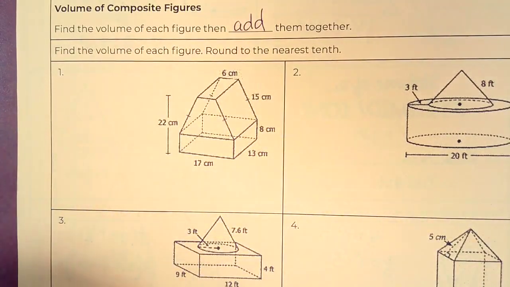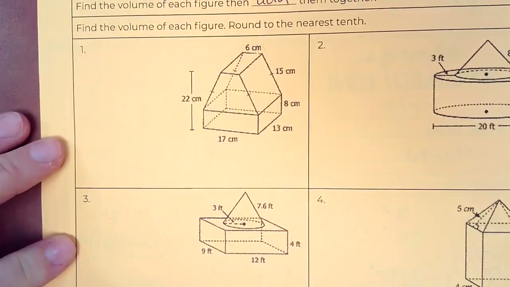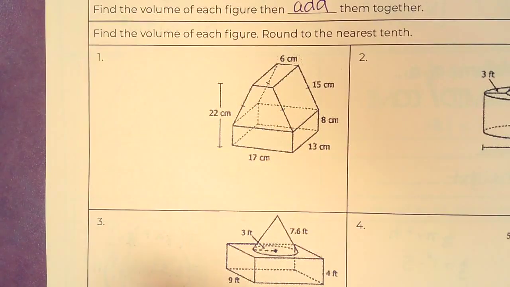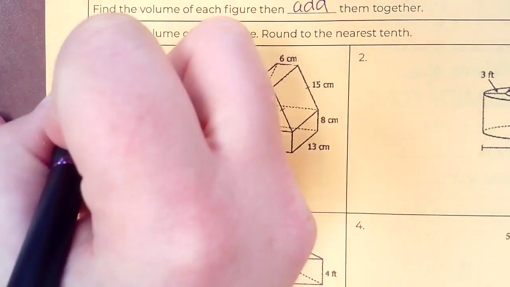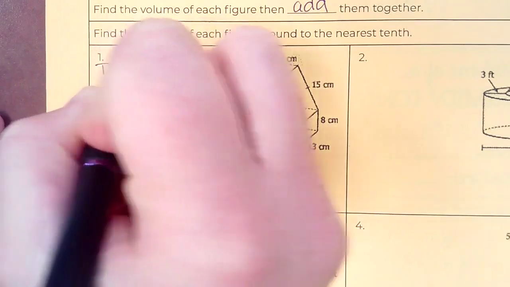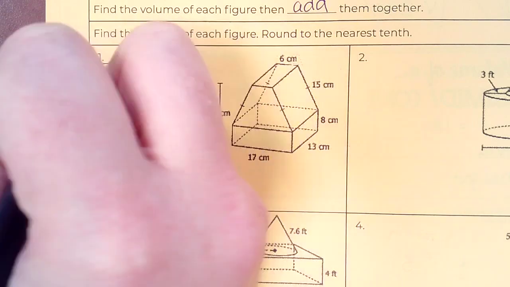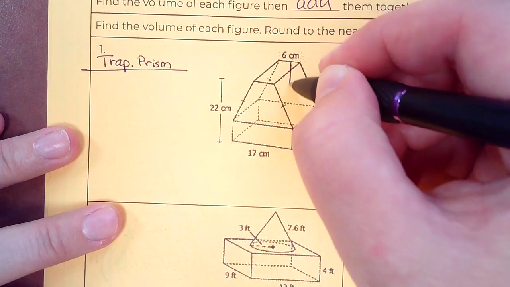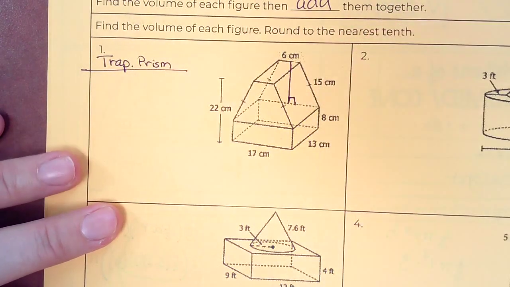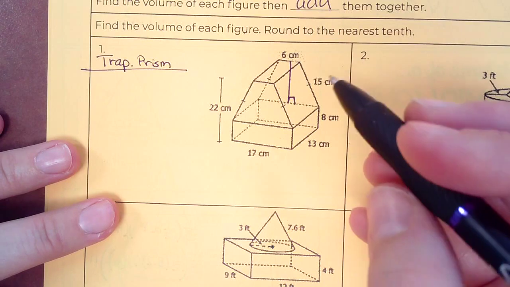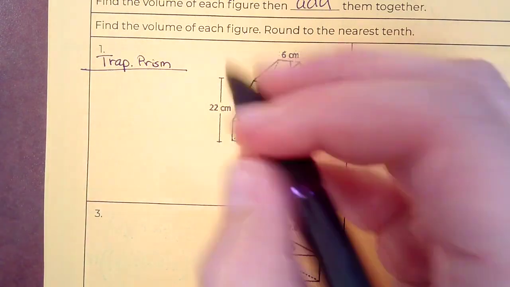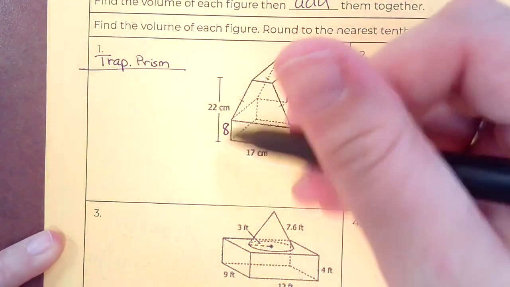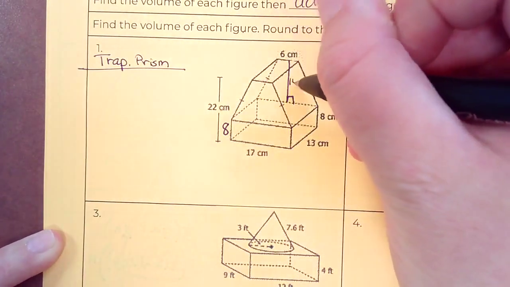Find the volume of each figure, round to the nearest tenth. So let's look at the first one. The first one is two prisms. So both of those are base area times height. So first for the trapezoid prism. The base area is the trapezoid. So we need to figure out how tall this trapezoid is here. If our rectangular prism has a height of 8, then 22 minus 8 would give us the 14. I'll put it on this one back here so it's easy to read.